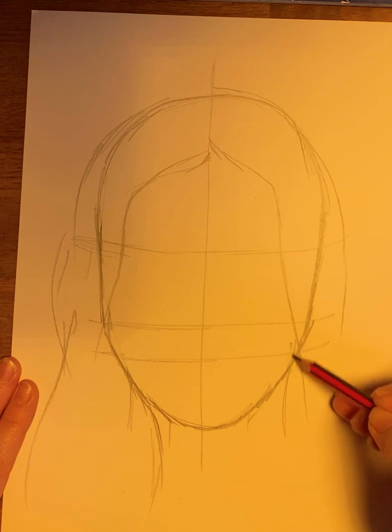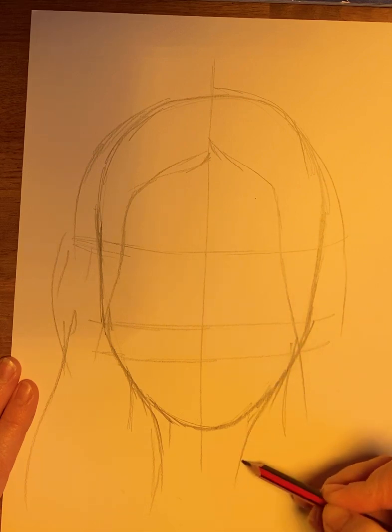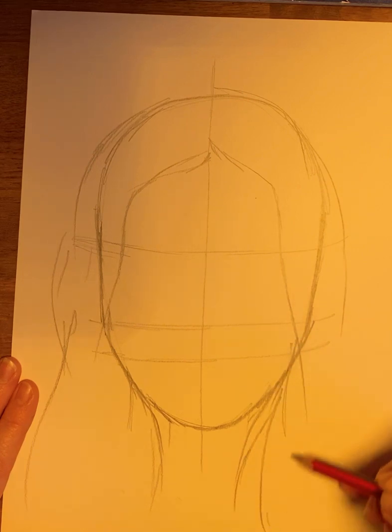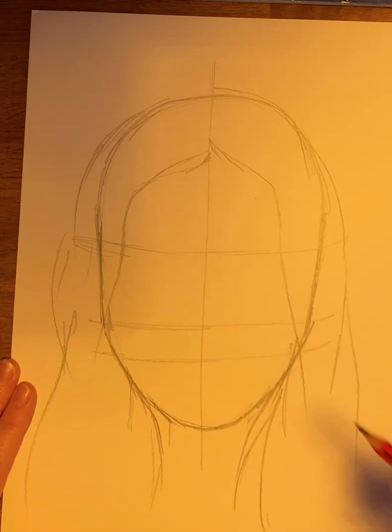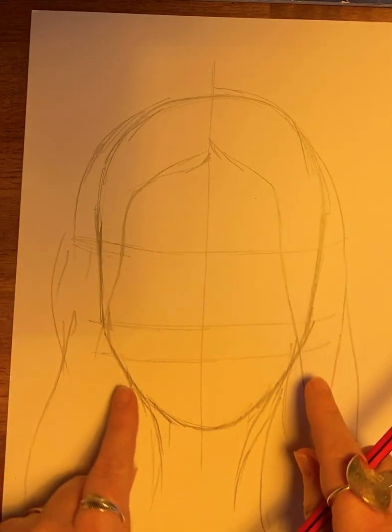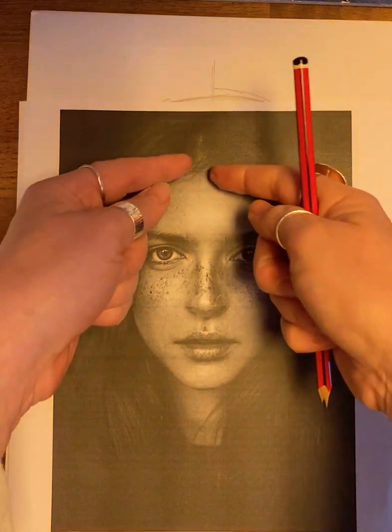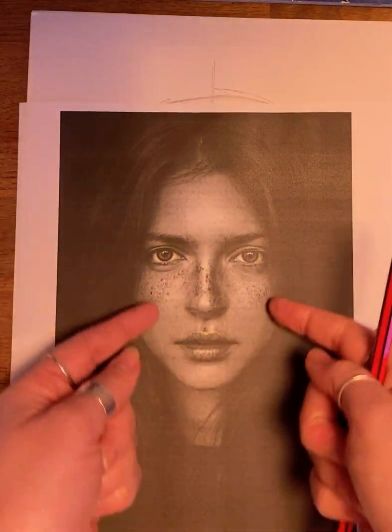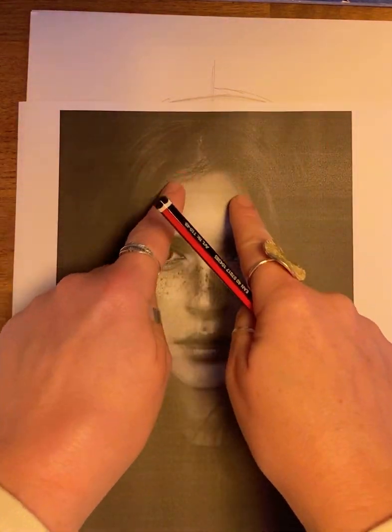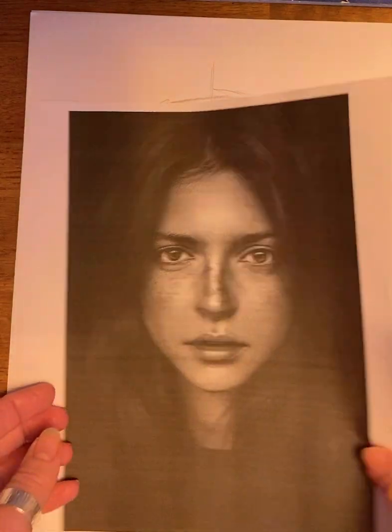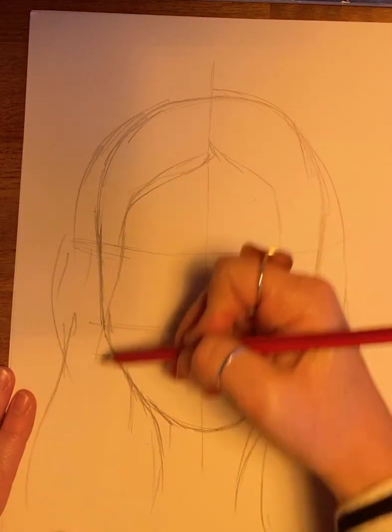You can see I'm not looking at the texture of the hair at the moment. All I'm doing is roughly helping myself out by going, well, actually, my face is almost framed and covered by the hair. So the shape of the face is actually this, because the rest is covered by that hair, okay?